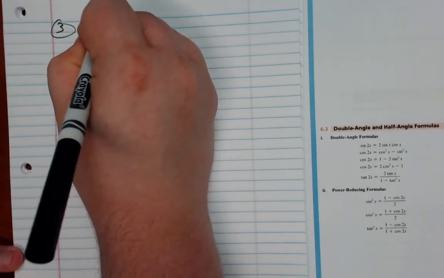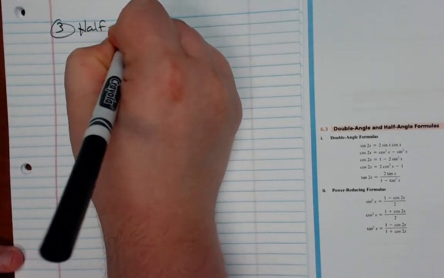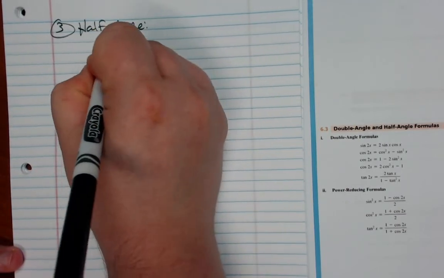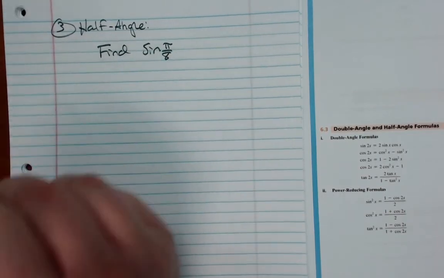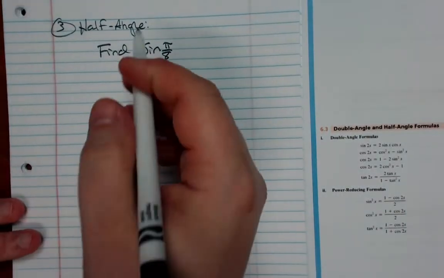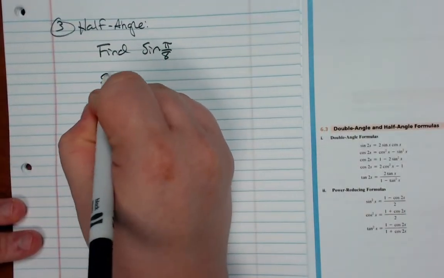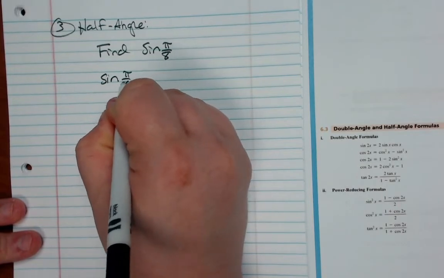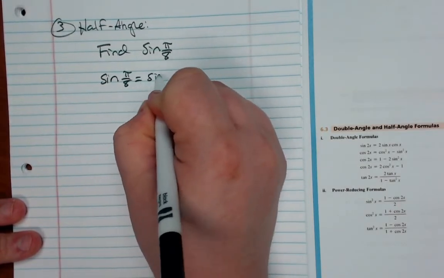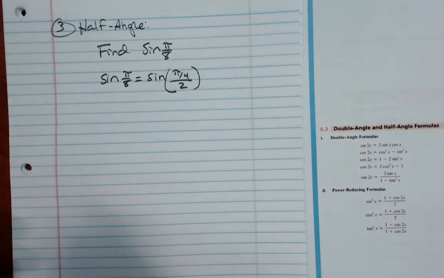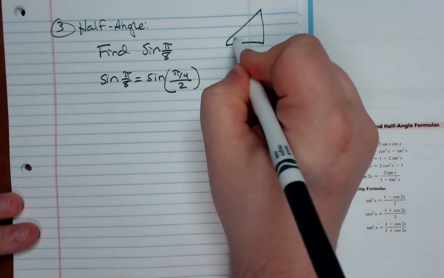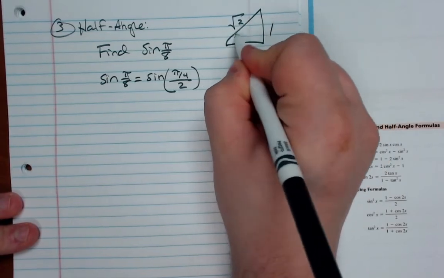Half angle, find sine of pi over 8. And remember, this was the example I gave you where we could say, well, sine of pi over 8 is just sine of pi over 4 over 2. And pi over 4 is our 1, 1, root 2 triangle.